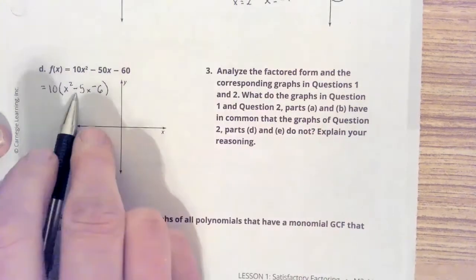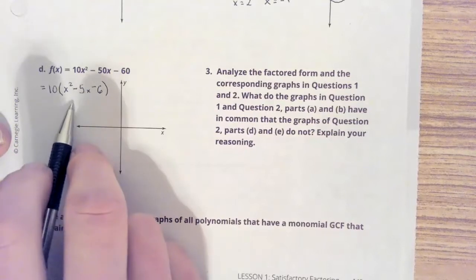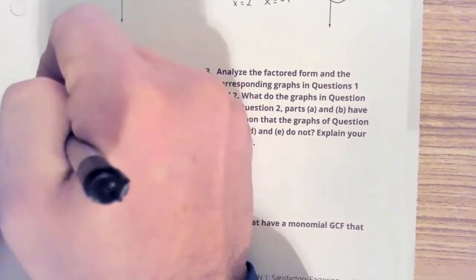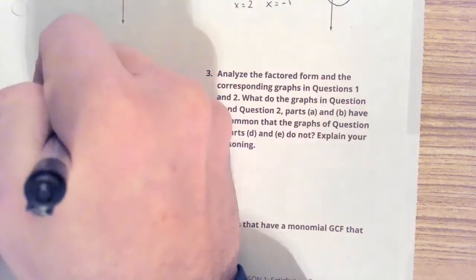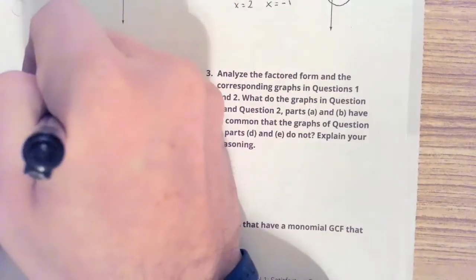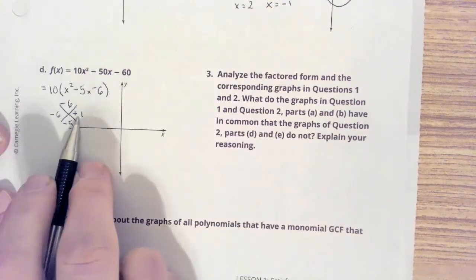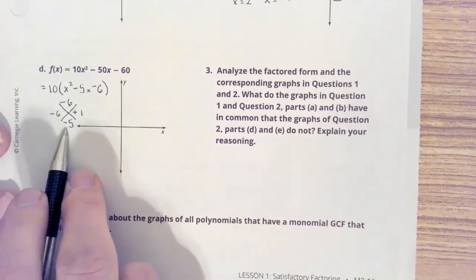Again, I'm just kind of finding these things by division. -50 divided by 10 is -5, right? So this quadratic we can factor even further. We can find factors of -6 that add up to -5. So in order to do this, we would have -6 and +1. -6 times 1 is -6, and -6 plus 1 is -5.